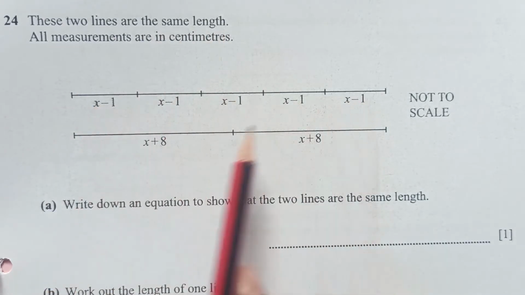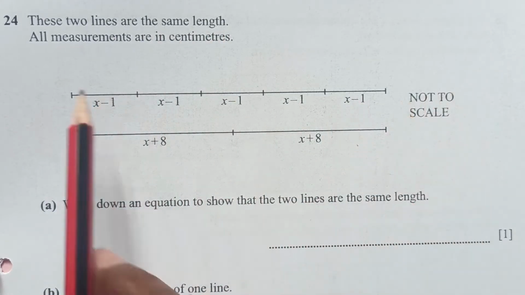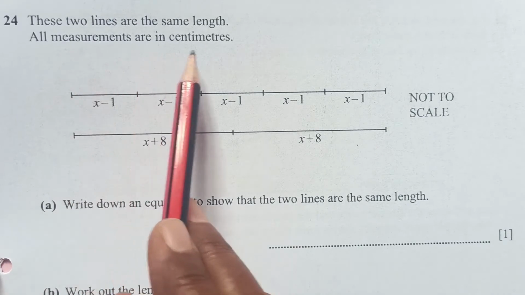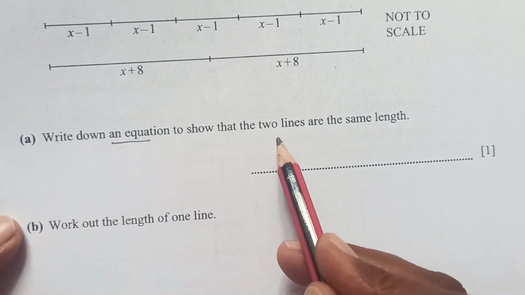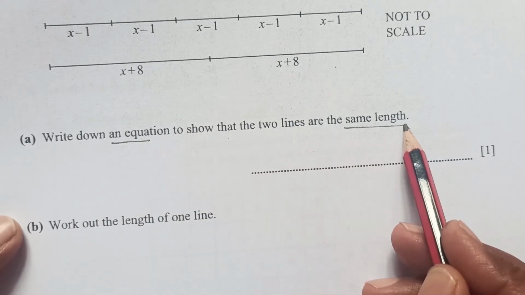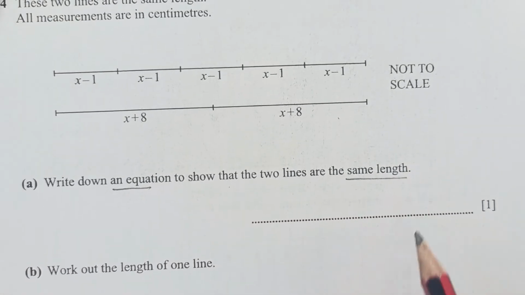We have these two lines of same length but not to scale. All measurements are in centimeters. The question is, write down an equation to show that two lines are the same length. So we need to see the expression.